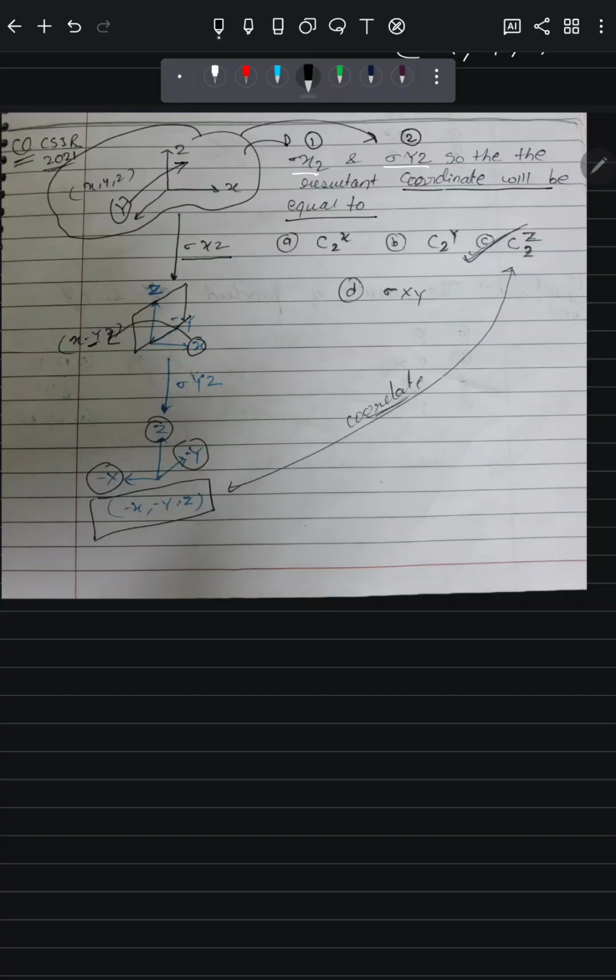So the question is, what will the resultant coordinate be equal to? If we put C2 along the z axis, then this will become minus x and this will become minus y. So this will be the final resultant, and this coordinate will be the same as this. So the final answer is this.